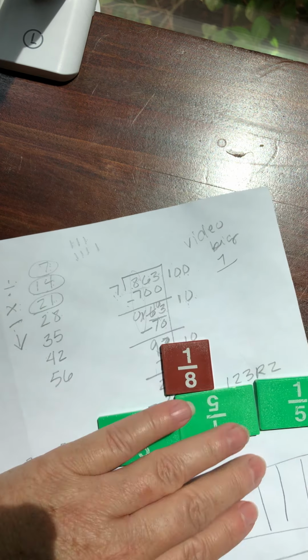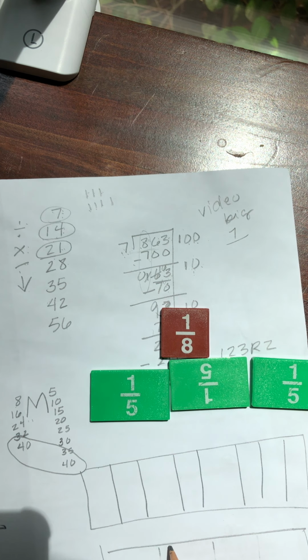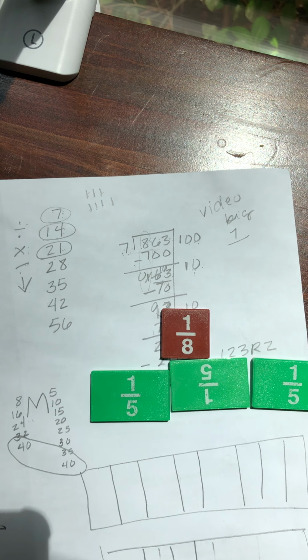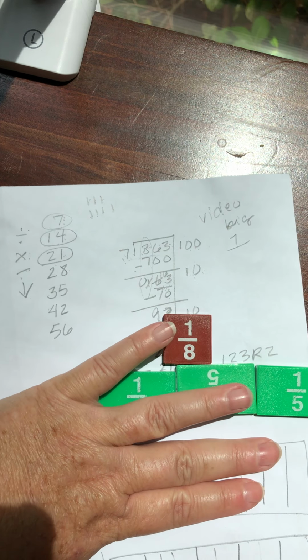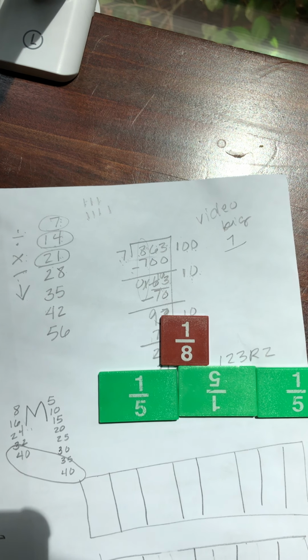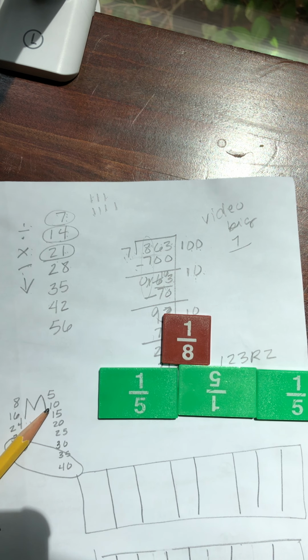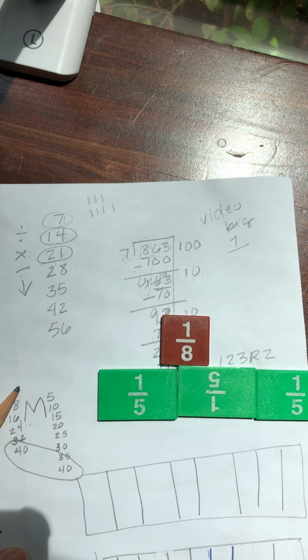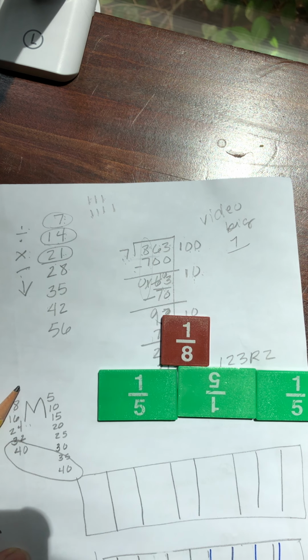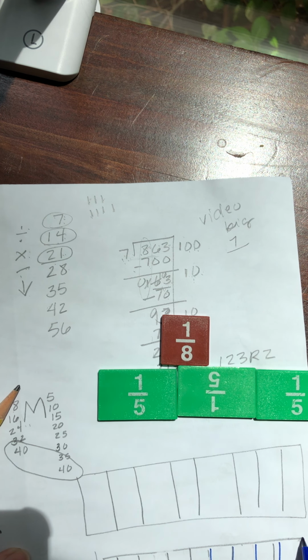Trying to show you in this. I'm sorry. Okay, let's see here. 1, 2, 3. All right, that's pretty close. All right, so that's fifths. This would be tenths. I'm going to change to a marker. Okay. If I split my tenths in half, I'm going to have 20ths.